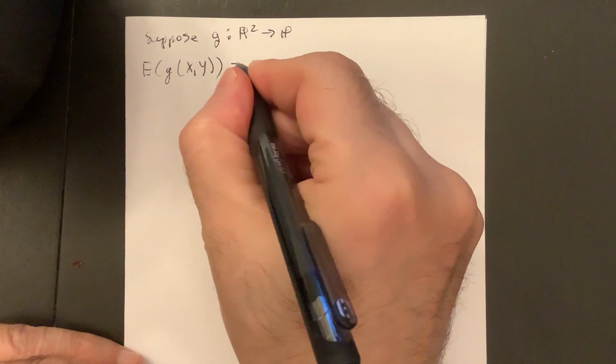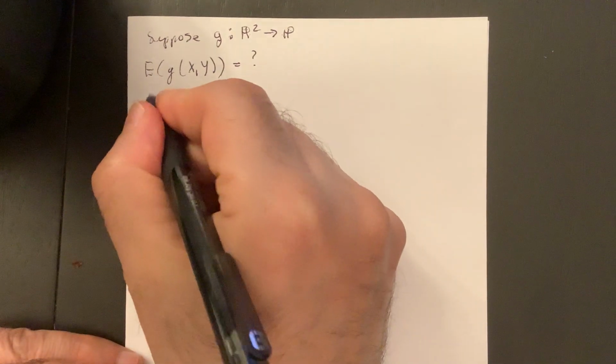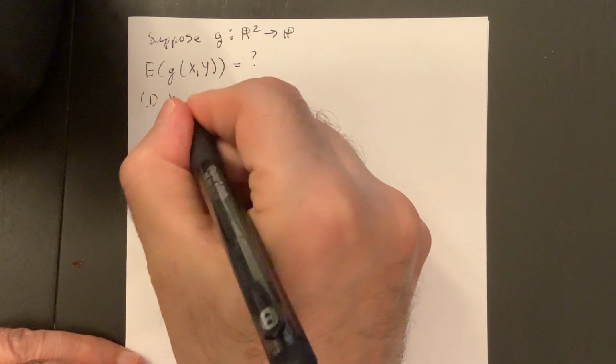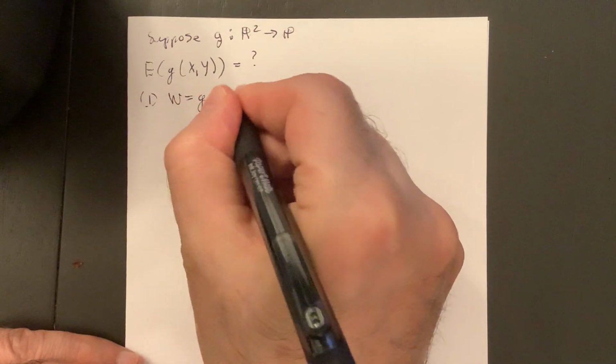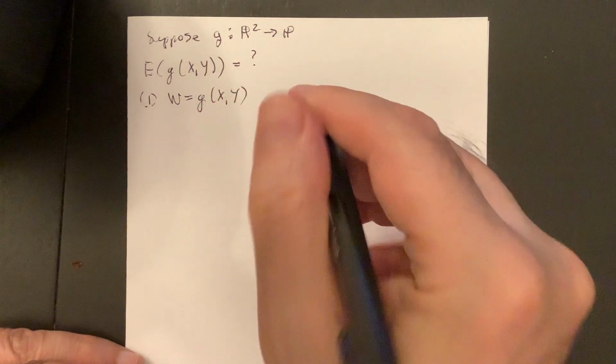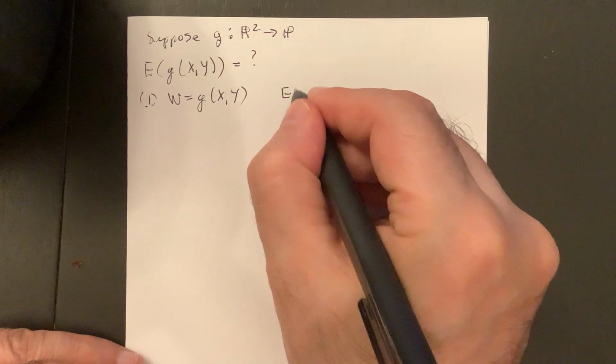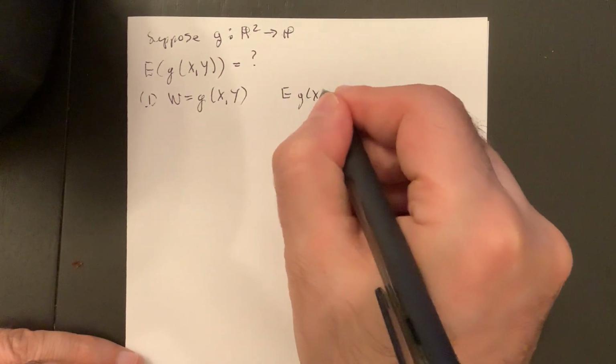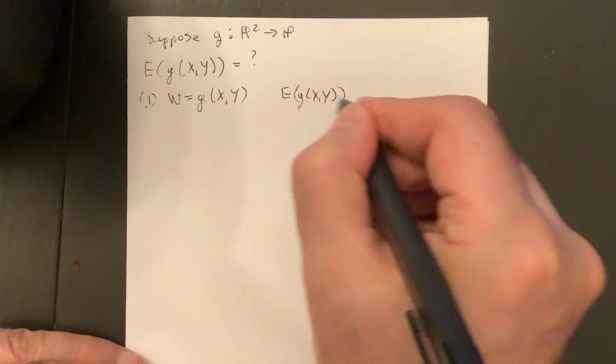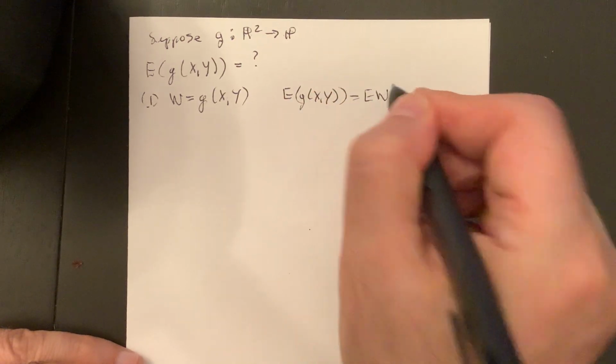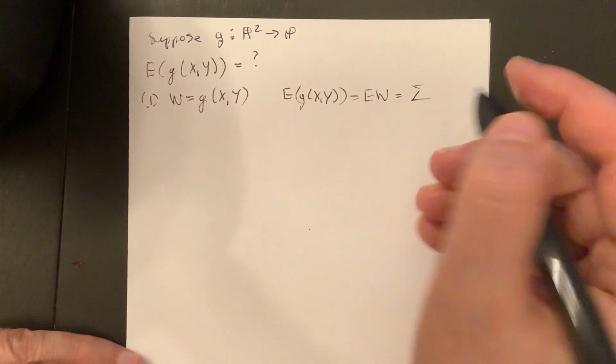So if I go like this, equals what? And we have the familiar two approaches. One is we let w equal g(x, y). And then we could just say E of g(x, y) equals E[W], and I can just sum.